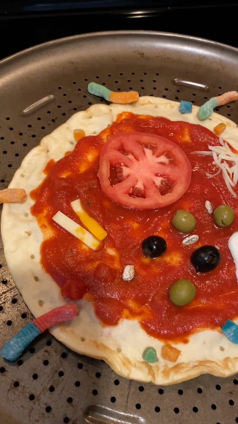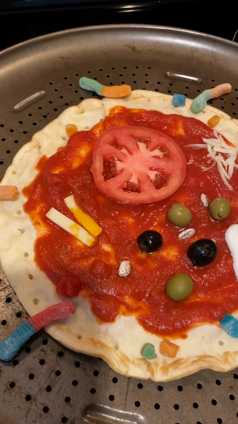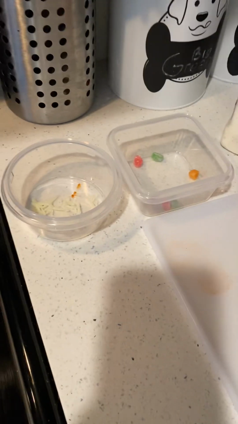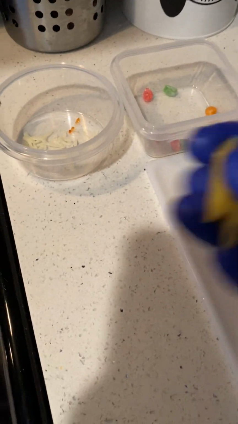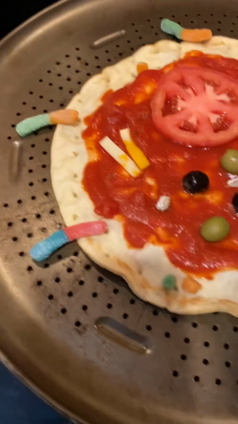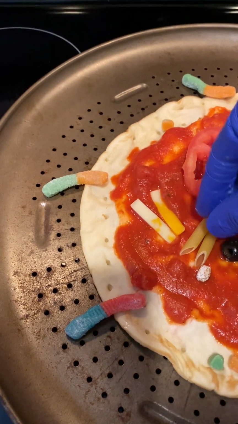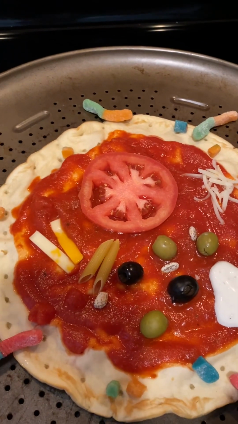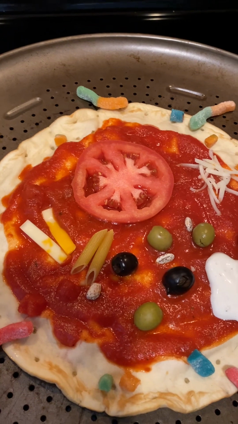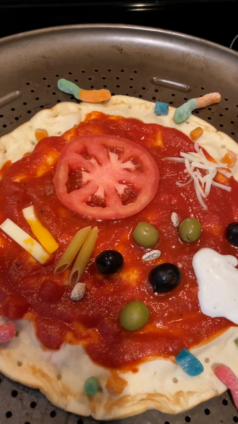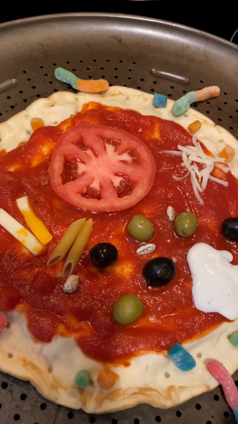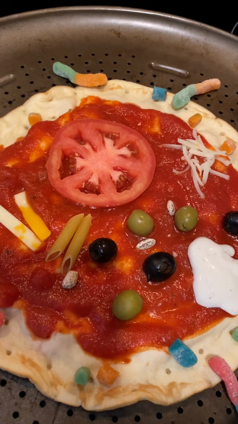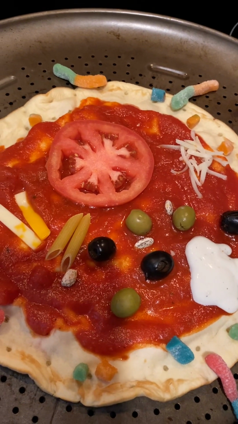For our centrosomes and centrioles, we're going to use tube pasta. We're just going to use two, and we're going to place them close to each other. These organize the microtubule network during cell division and the organization of the cytoskeleton, such as cell shape, cell migration, and intracellular transport.